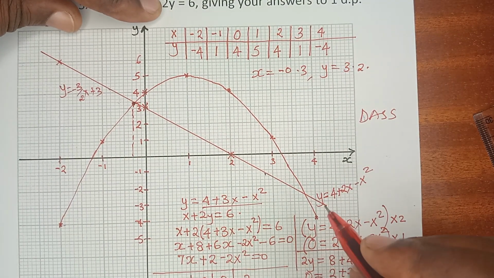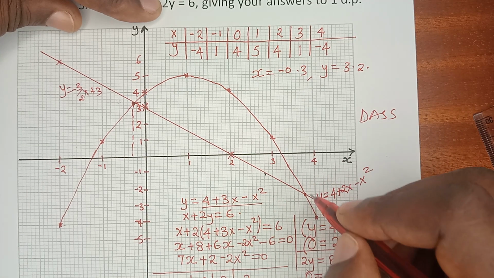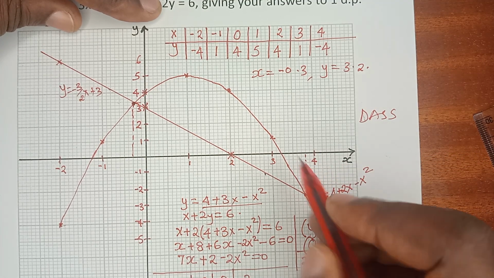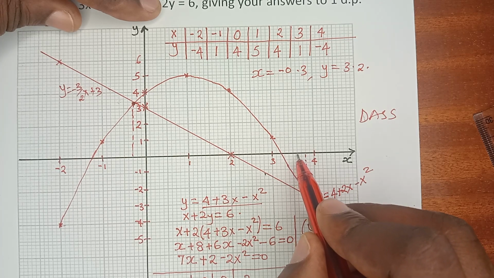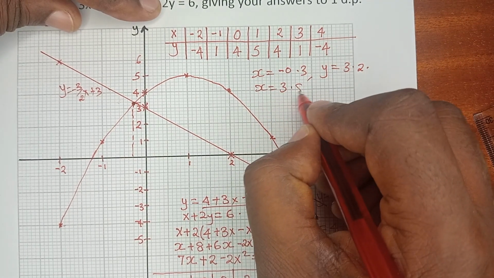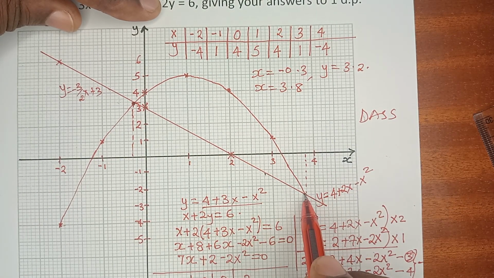And then when we come here, x is positive, 3.8, as y itself is this one.